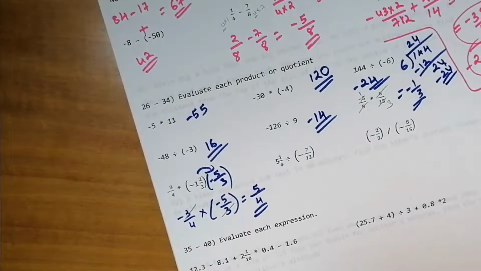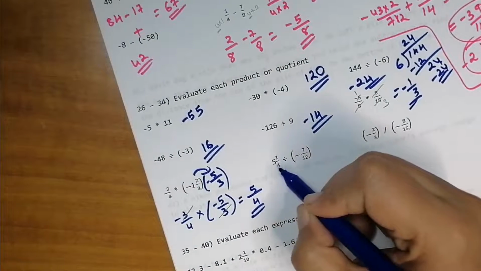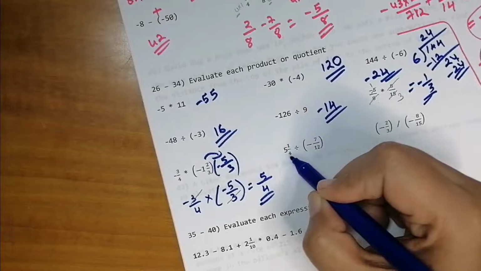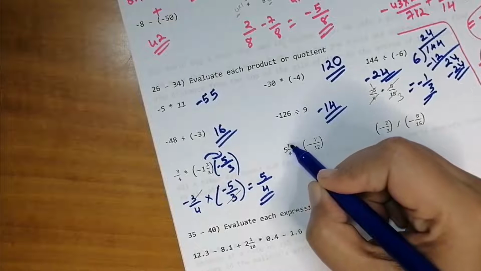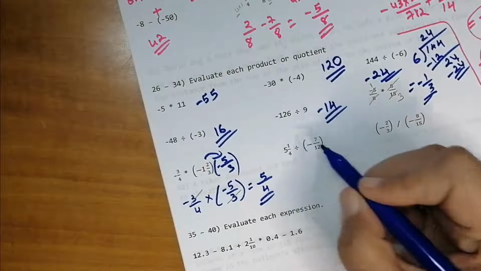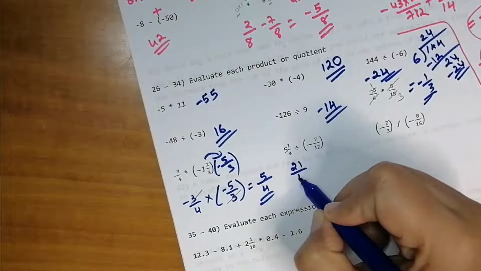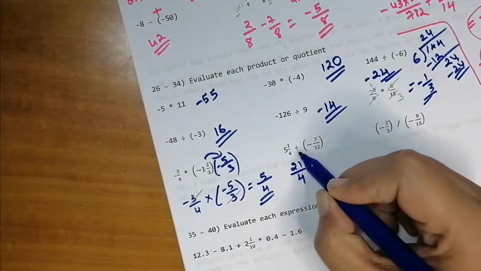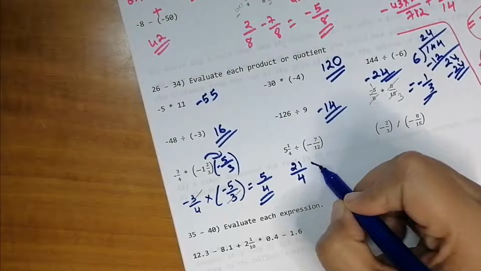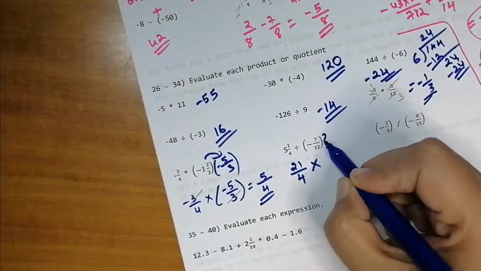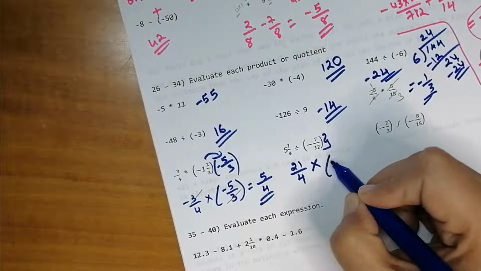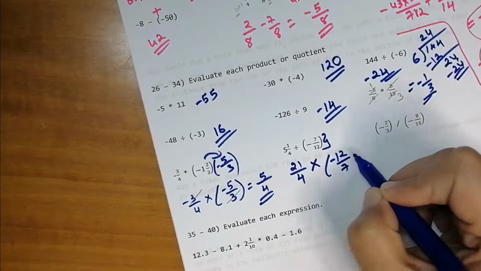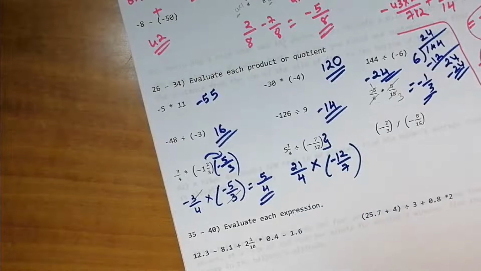That's it. Again, a mixed number, right? So 5 times 4 is 20. 20 plus 1 is 21. So this is 21 over 4. And when we have division, we know we make it multiplication and invert the second one, right? So this becomes minus 12 over 7, right?